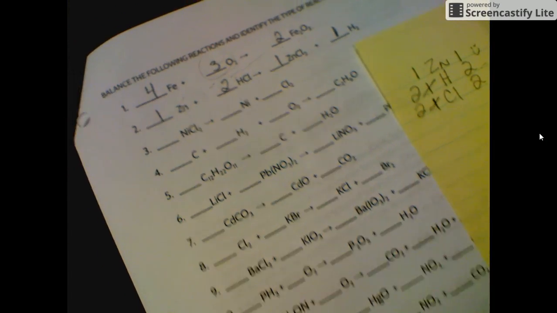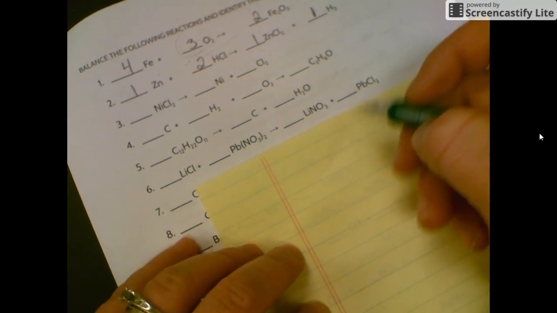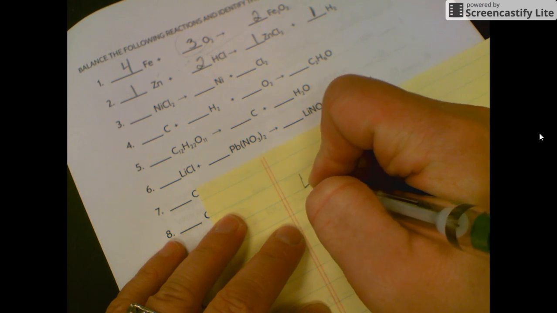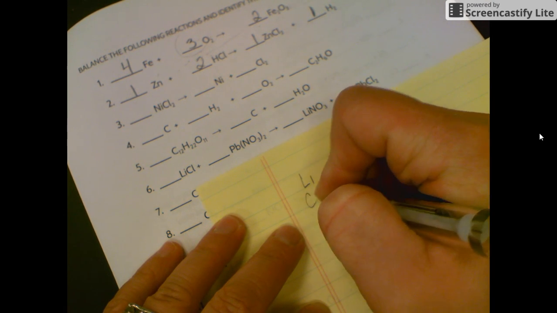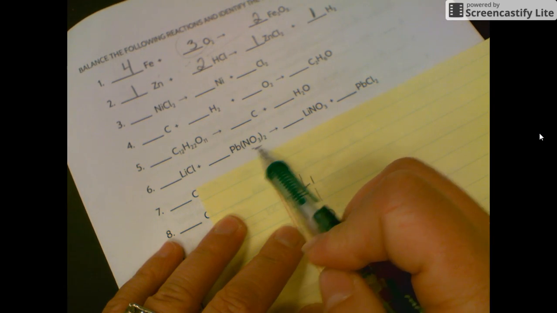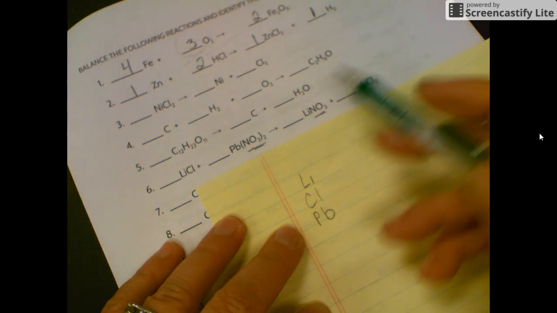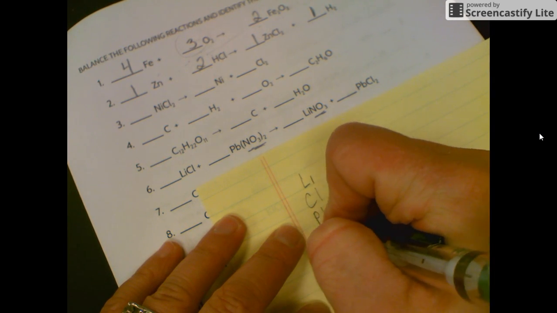Let's try to find one with a polyatomic ion. Well, let's go to number 6. With polyatomic ions, you can do a few different things. In terms of your grocery list, you can do lithium, chlorine, lead, and since I see NO3 right here and NO3 right here, I can put the package NO3 in my grocery list.